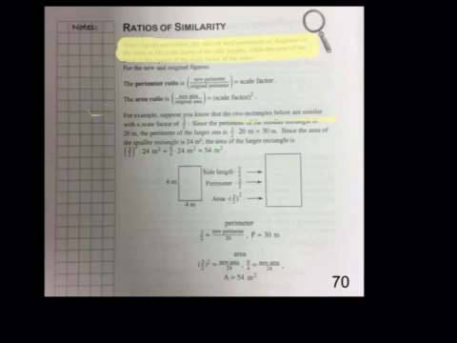Suppose you know that the two rectangles below are similar, with a scale factor of 3/2. Since the perimeter of the small rectangle is 20 meters, the perimeter of the large is 3/2 times 20. Therefore, it's 30 meters.